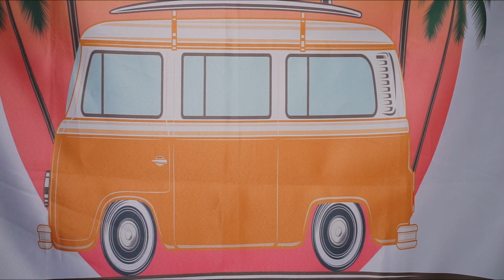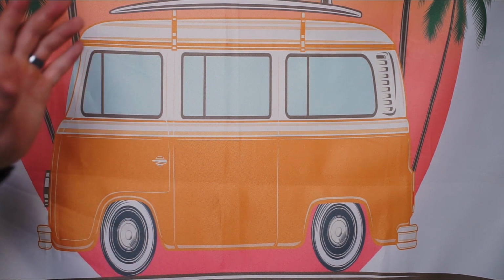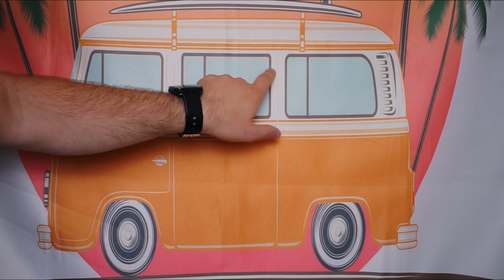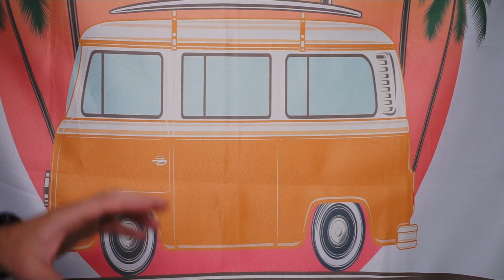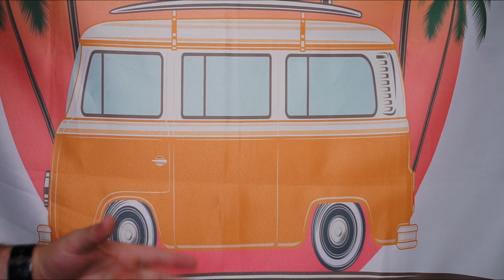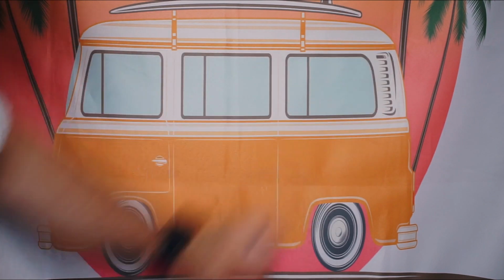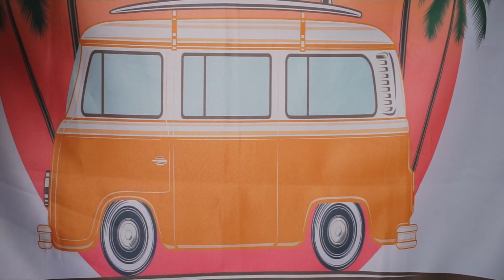And then the next shape that you'll probably notice is the rounded rectangle. And it's easiest to see here in this window. But what you'll find is that when you start seeing shapes, rounded rectangles are everywhere. In fact, the entire van is really a rounded rectangle, and each of the bumpers are rounded rectangles as well.